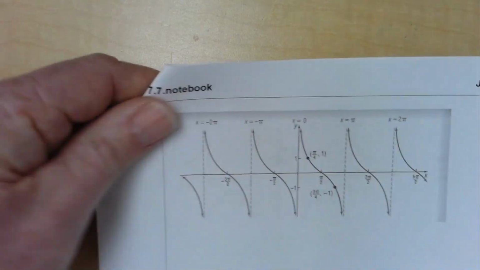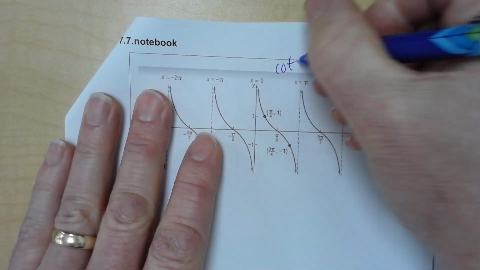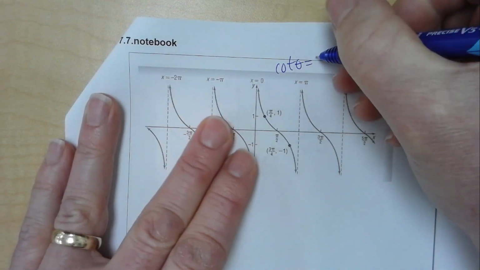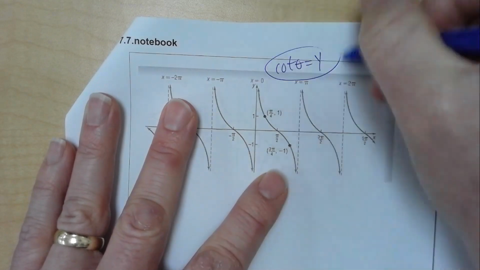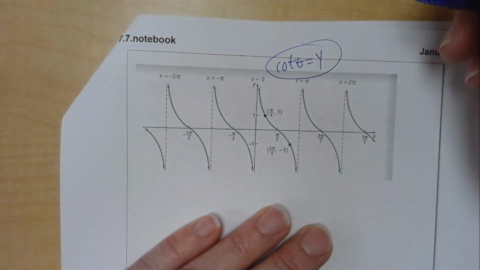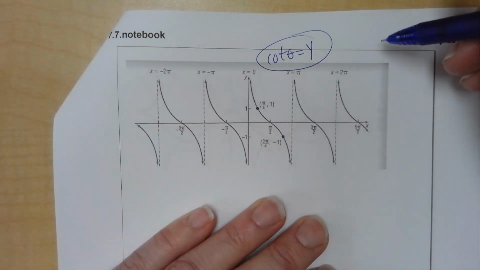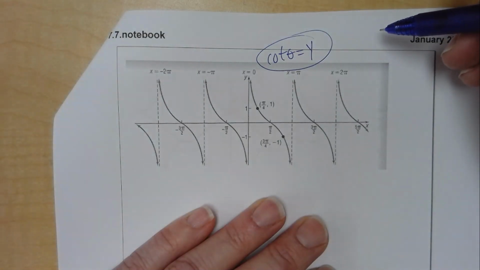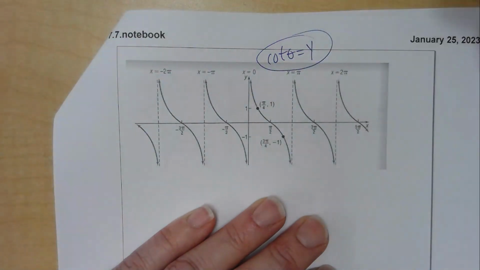So that's why the cotangent curve looks like this. So this is cotangent. Cotangent of theta is equal to x over y. We'll use that notation. So the period's the same. Now it blows up every pi. Instead of doing pi over 2, it blows up at pi, so it's 0, etc.